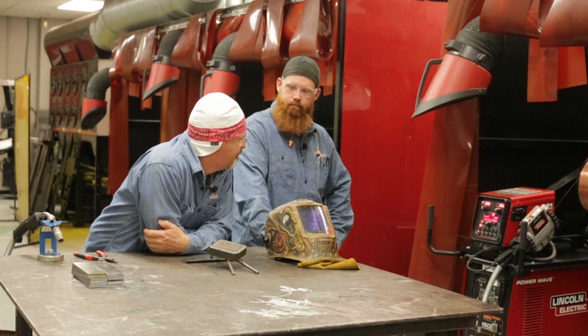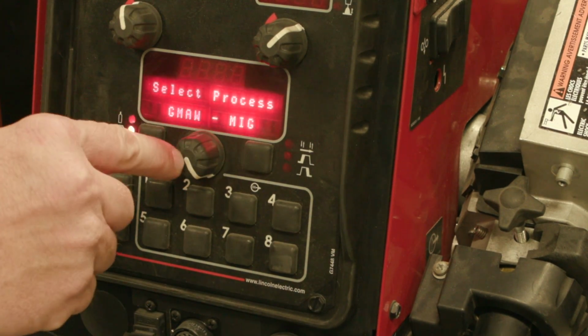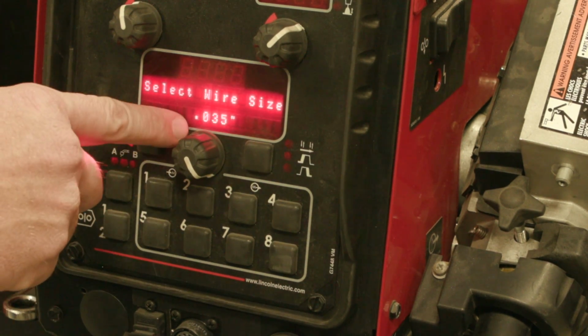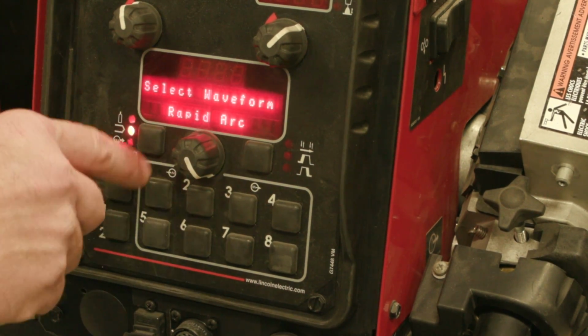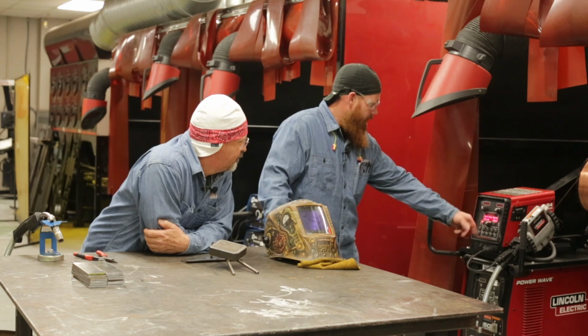Right. Got a question for you. Yes, sir. Man, we got all these programs in there, so you just go to your material type, your wire size, and we've got values that automatically pop up. Right. So if we can walk through that. So if I can go to a search mode.